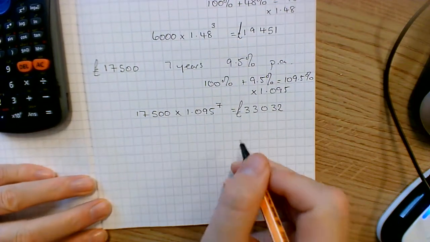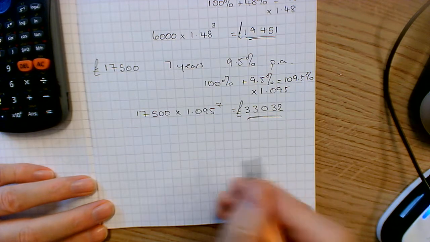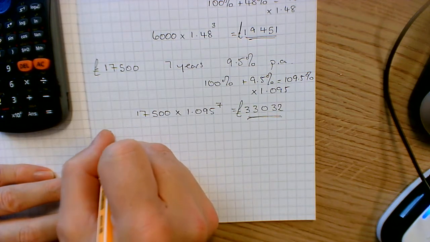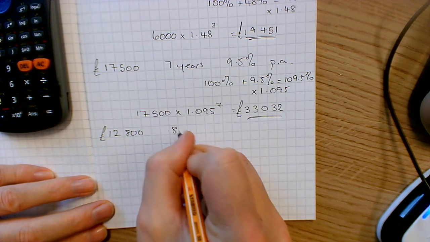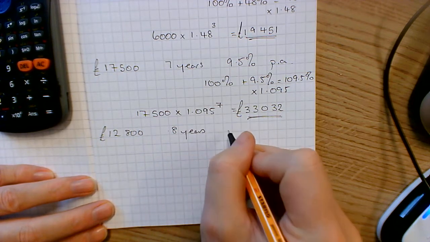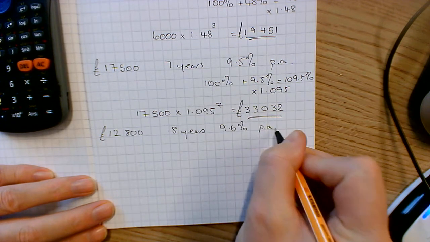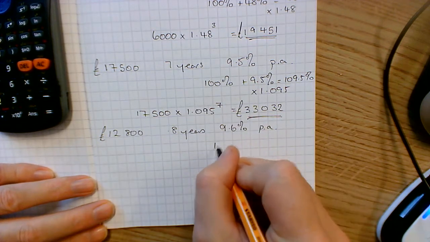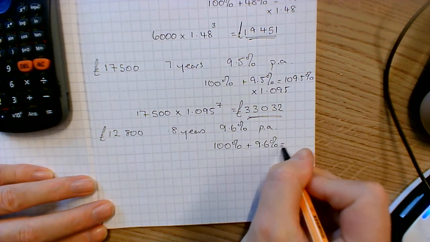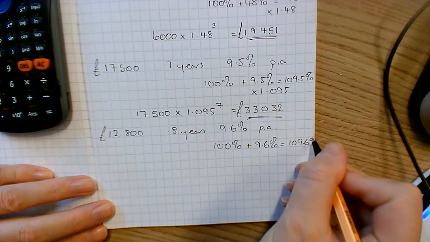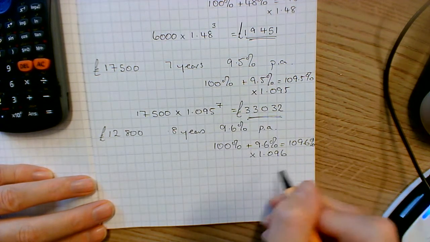Next one, so last one on this page, so that's the answer there, just highlight them so I can get them in the calculator. The next one is £12,800 is invested for 8 years at 9.6% per annum. So that's 100%, adding in the 9.6% equals 109.6%. So I'm going to multiply by 1.096.